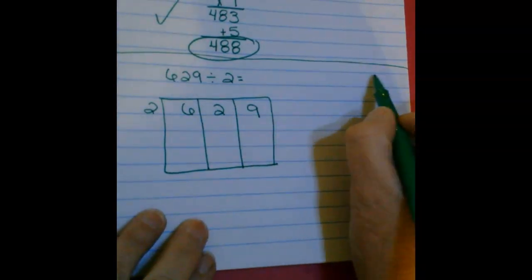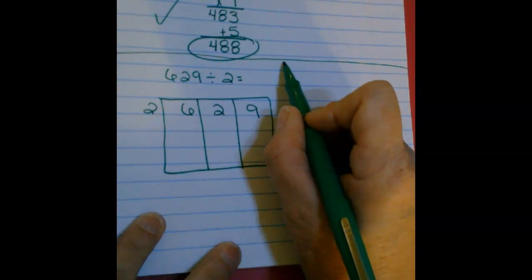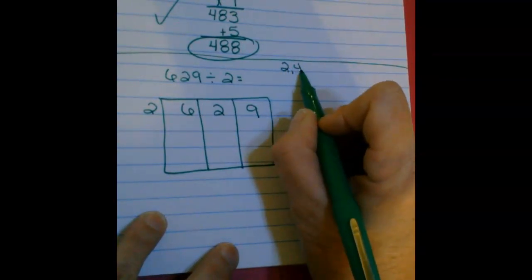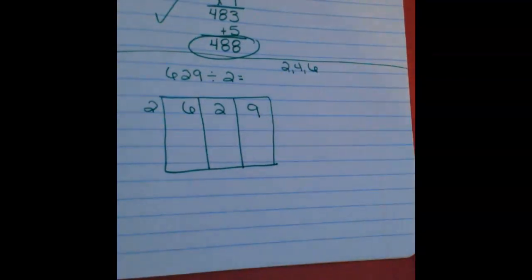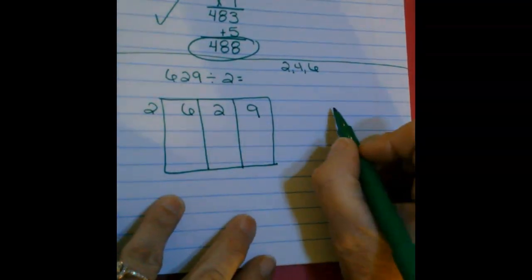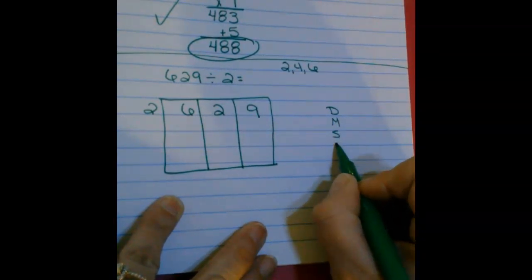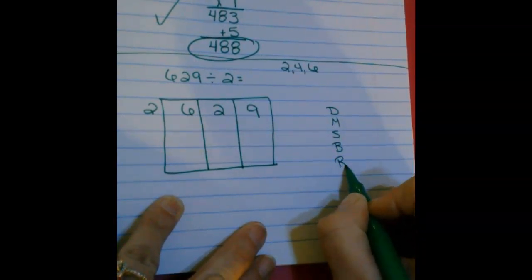Up here, I'm going to list my multiples of 2, which should be really easy because I'm just counting by 2. 2, 4, 6. I'm stopping there. You're going to have to finish the rest of them on your own. And then don't forget to do your check steps. Daddy, mommy, sister, brother, Rover. Okay? All right. So let's see how you do with that. Go ahead and get started. Good luck.